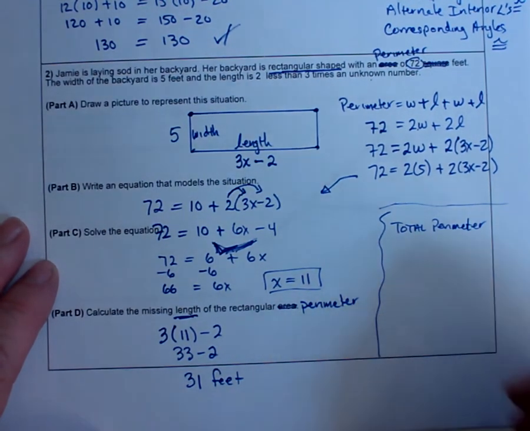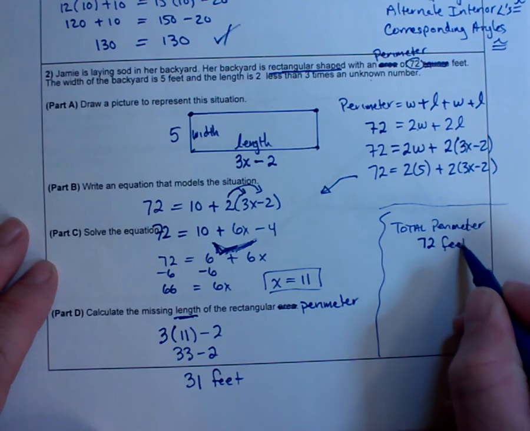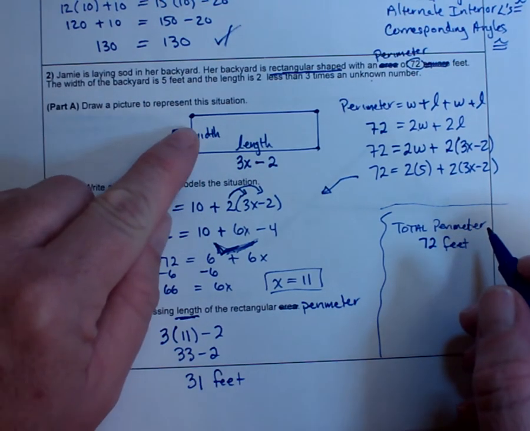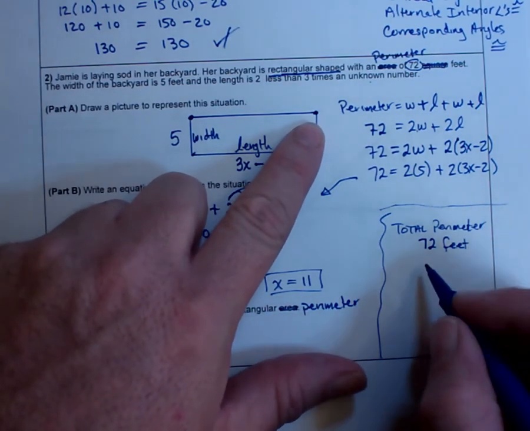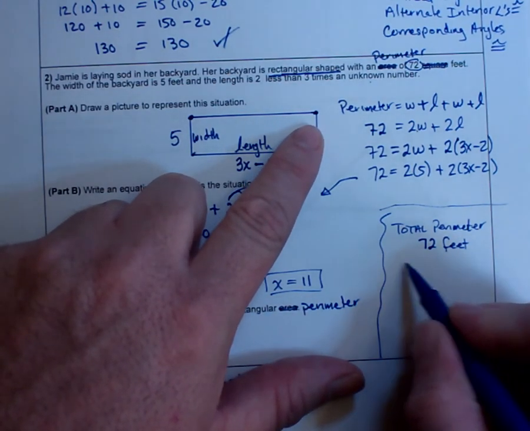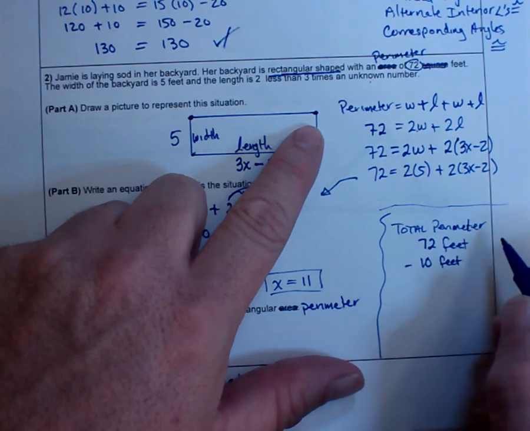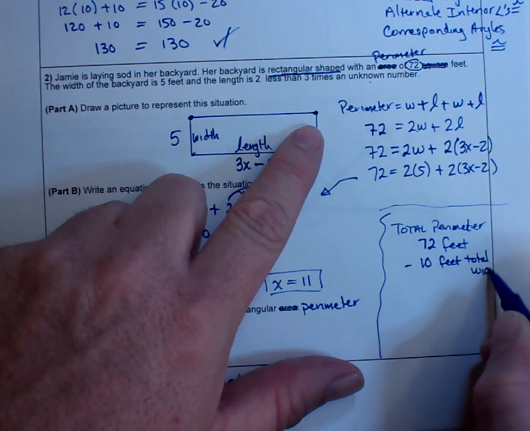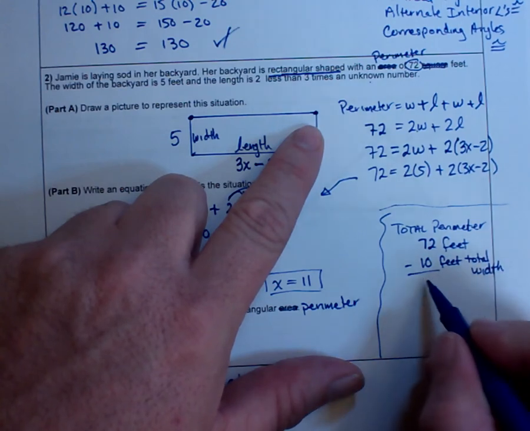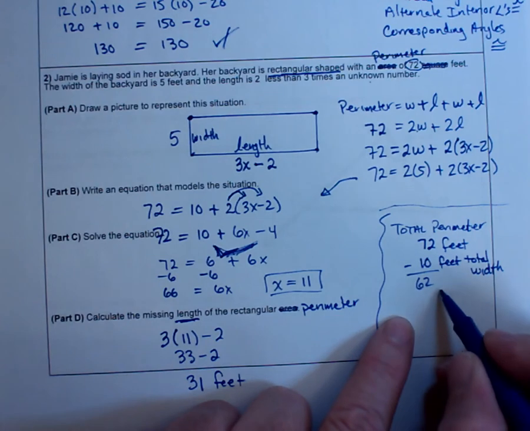We know the total perimeter is 72 feet. And we know that the width is 5 and this other side is 5. So the total width is 10 feet, which leaves 62. Okay, so that's how much two lengths are.